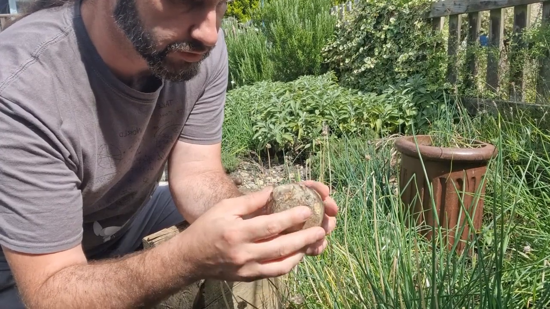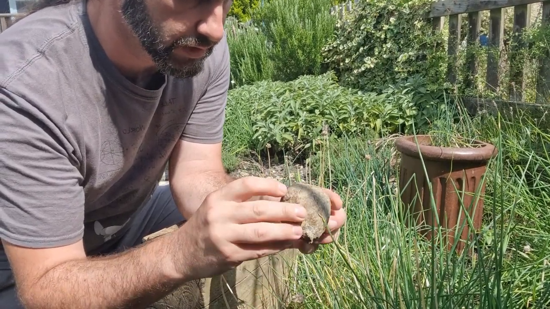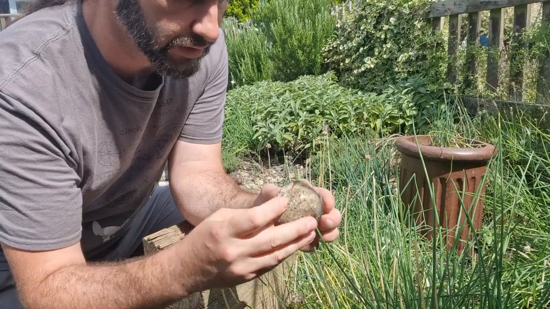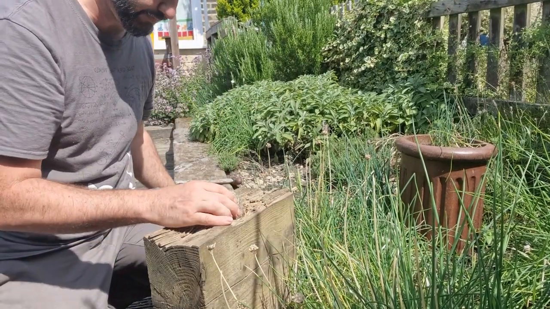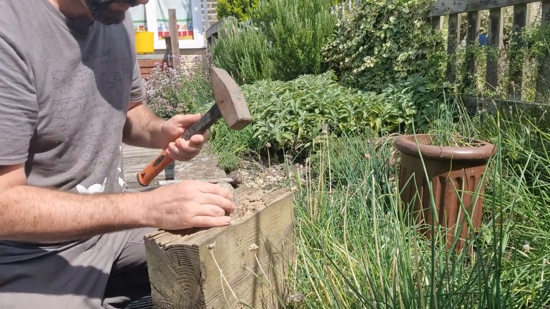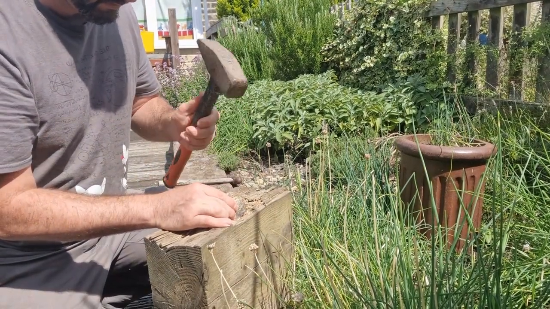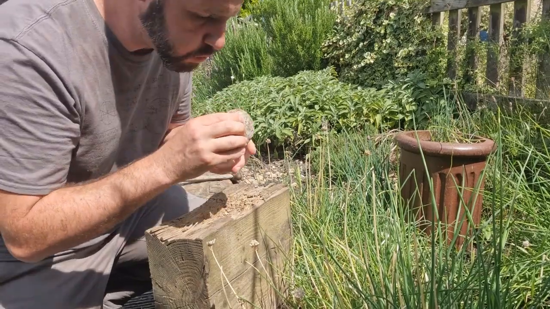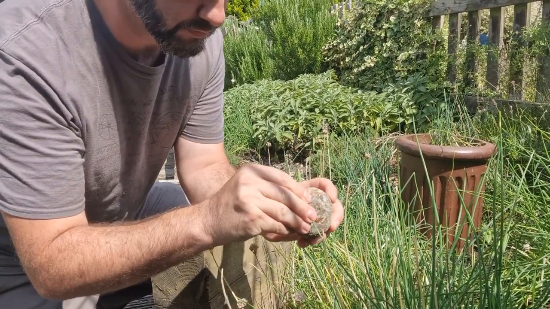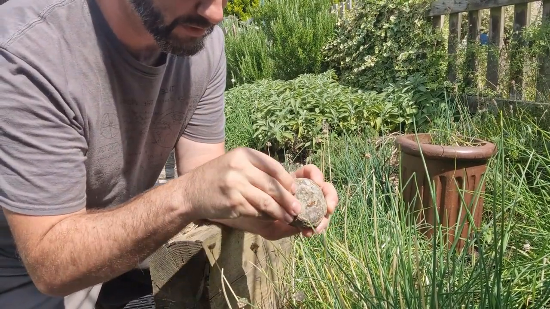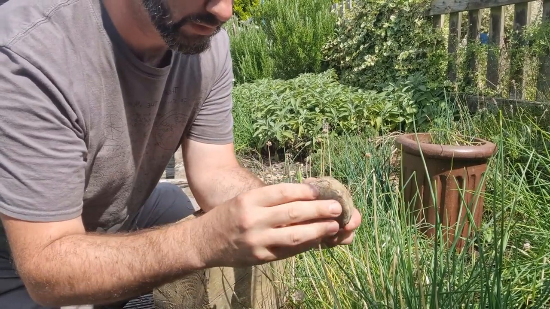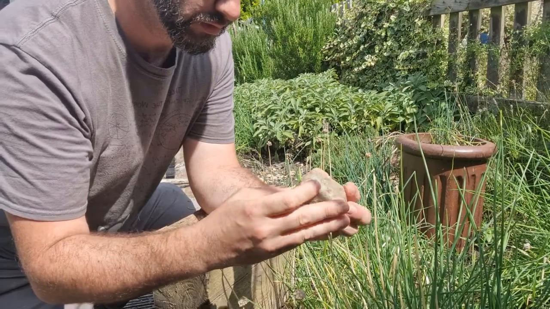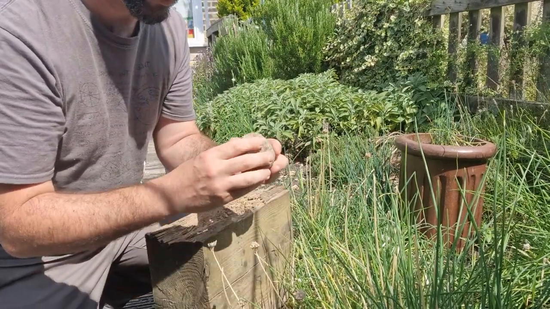I'm going to give it a little split, I think. So that's there. So I'm going to hit it across here, I think. I'm going to hit it that way. Let's see what happens. Oh. So that's going across there. Okay.